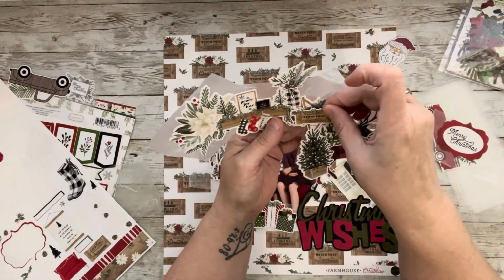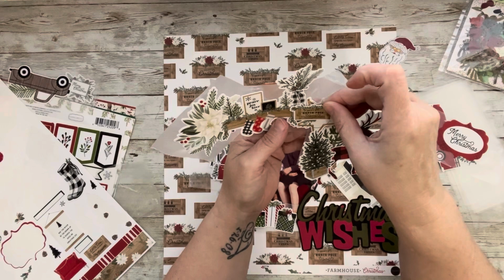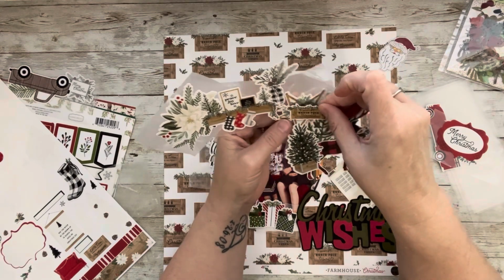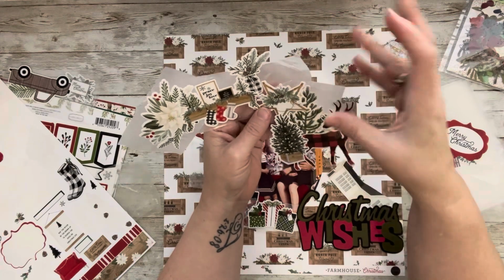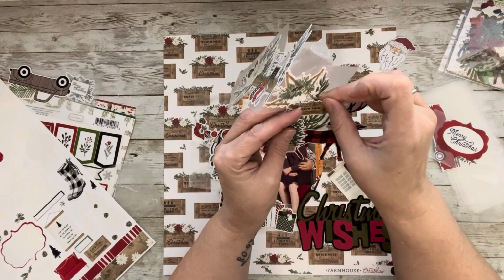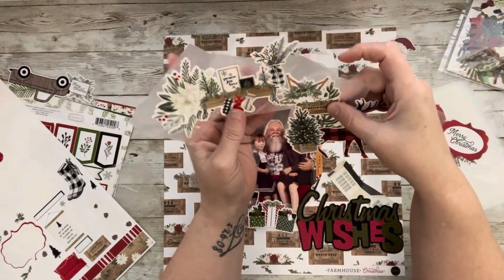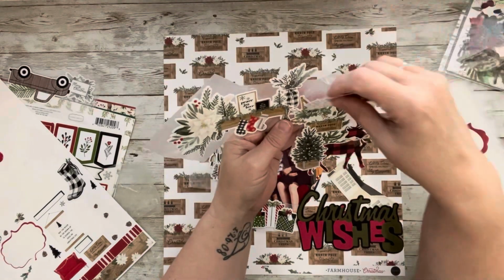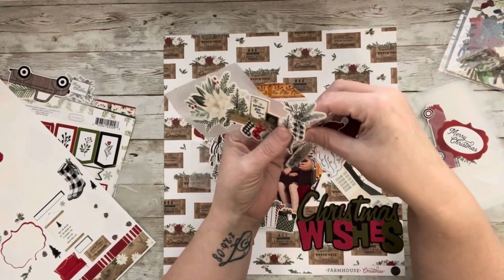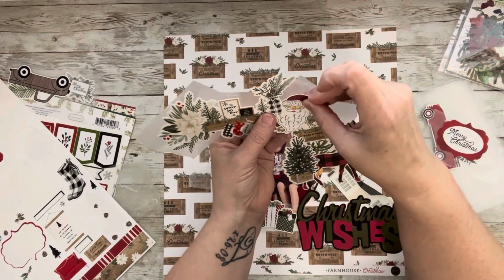And I want to put, do I want to put that there? Ooh, I kind of like it there. Or do I want it, oh, I think it needs to go over here. I really do like it here. Gives us a little bit of pop of red. Then, bigger question, can we fit Santa in here? I mean, we can do whatever we want, right?